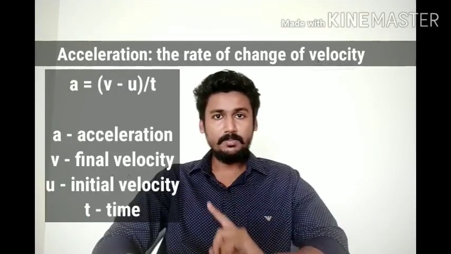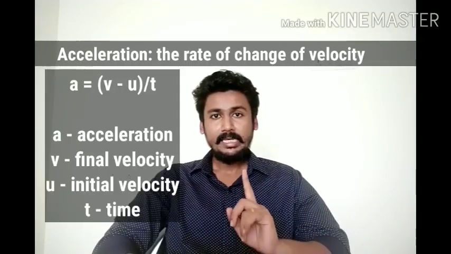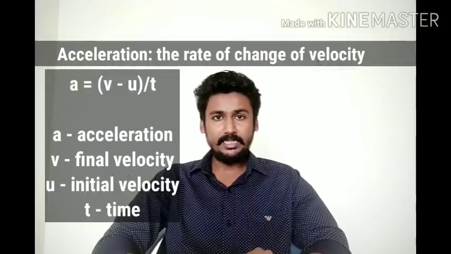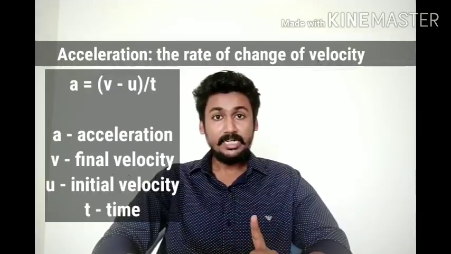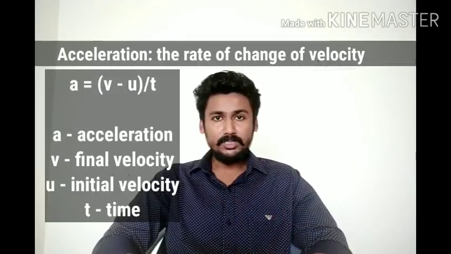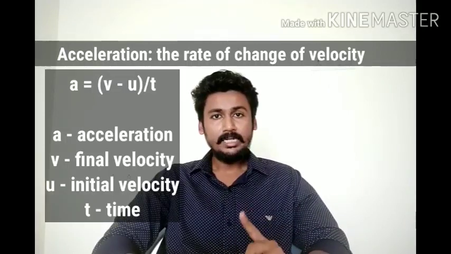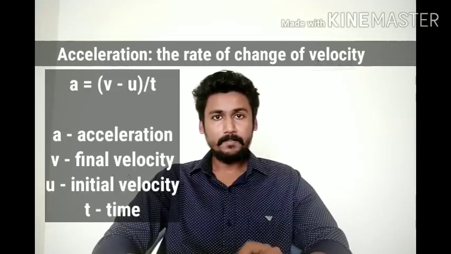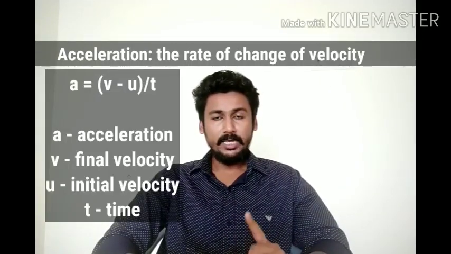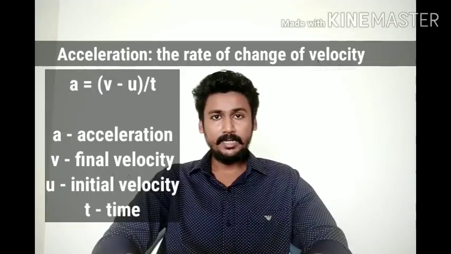Now you will ask, what is the meaning of all these? Let us see one by one. a stands for acceleration, v stands for the final velocity, u stands for the initial velocity, t stands for time. This is the formula: a = (v - u)/t.